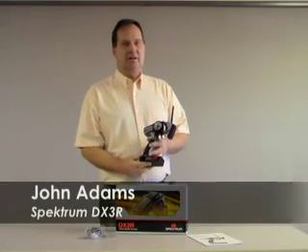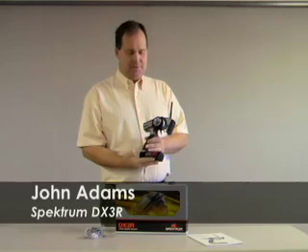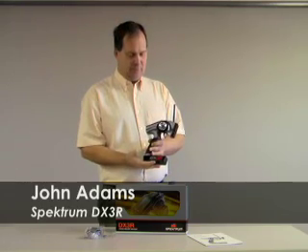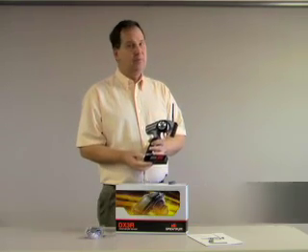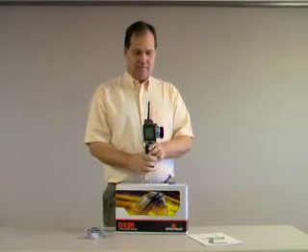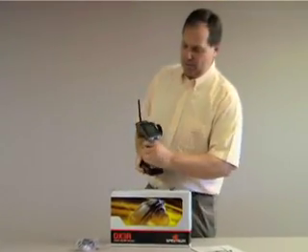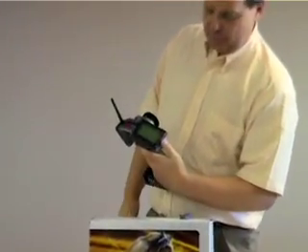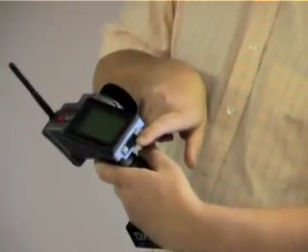Like to introduce you to our brand new Spektrum DX3R. So it's a 3-channel high-end car radio, and actually has some very sophisticated features that we'd like to show you. Obviously the screen is located here, and a unique aspect is all the programming is done via this rolling selector.